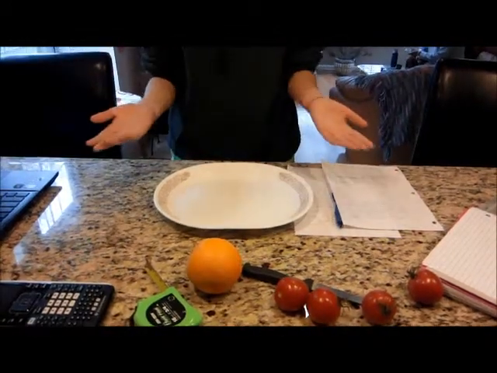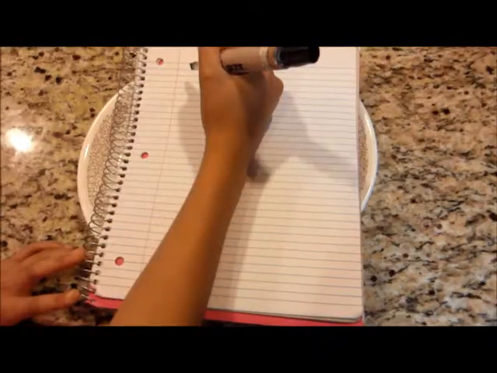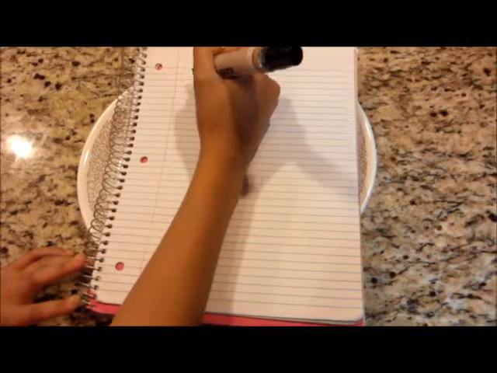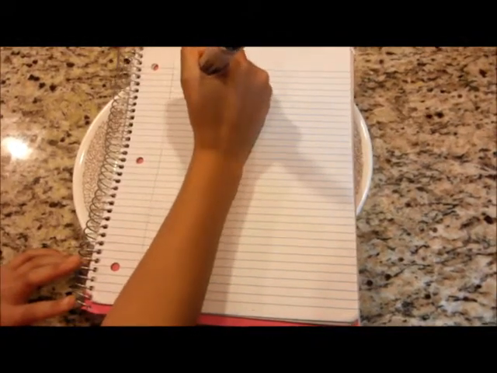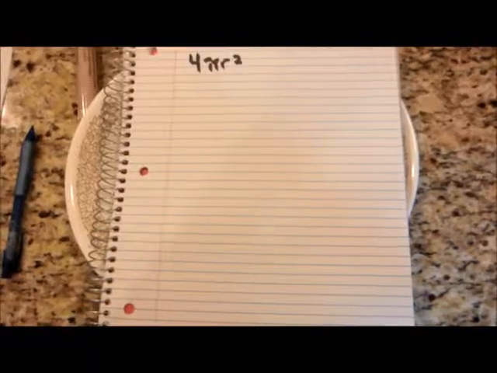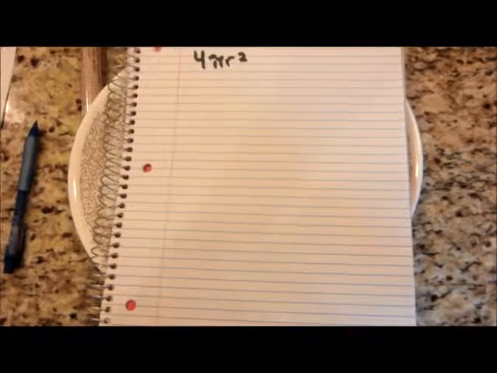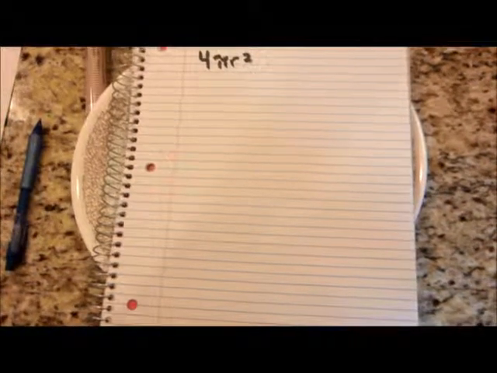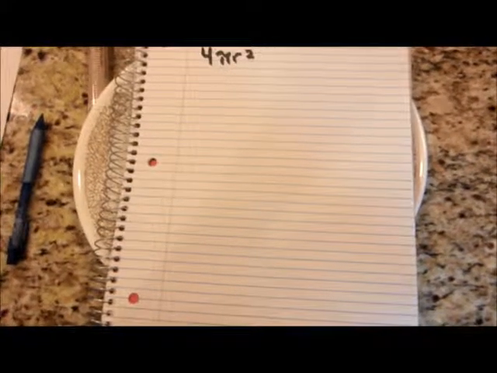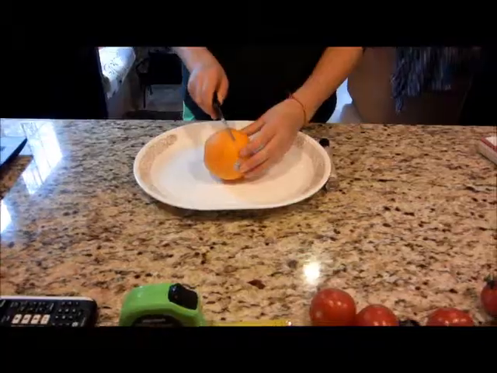How do you find the surface area? The formula for surface area is 4 pi r squared. Where does that come from, and what does the r stand for? The formula comes from the great circle of a sphere, and the r, well, that's the radius of the circle. What's the great circle? That's the largest circle that can be made when you cut a sphere.